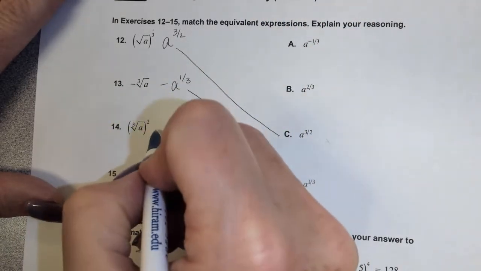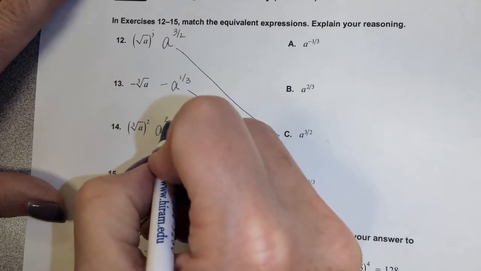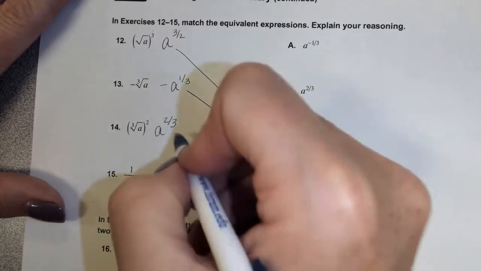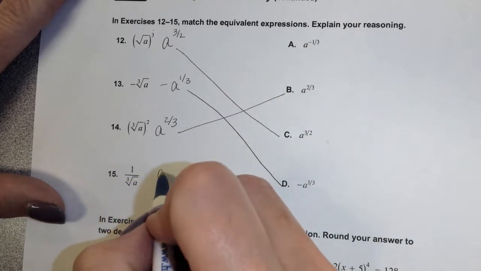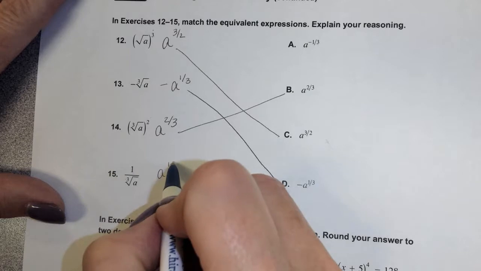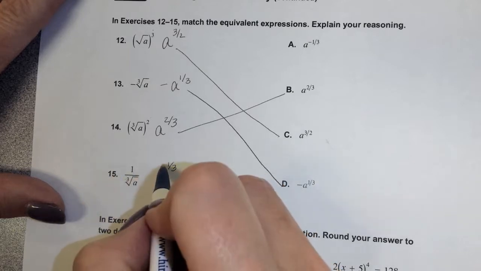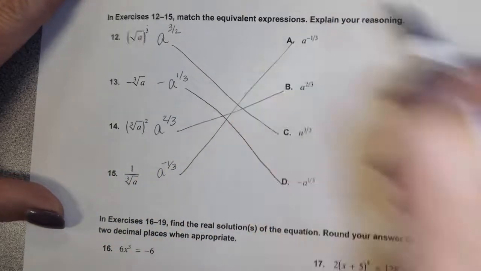Here's my root, here's my power. So my power goes on top, the root goes on bottom. And then on this one, my power is 1 and my root is 3, but because it's in the denominator, it'd have to be a negative.